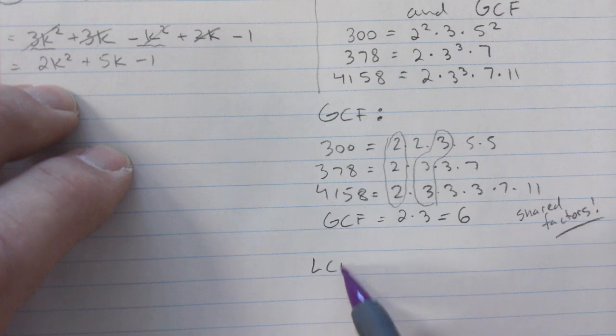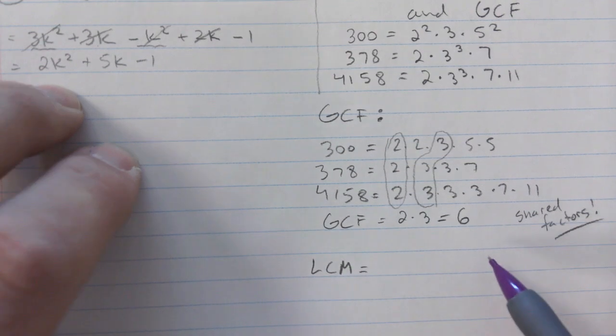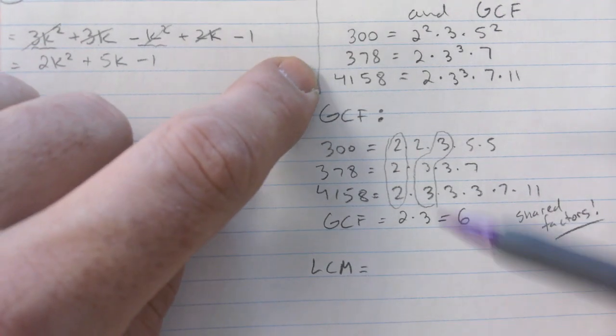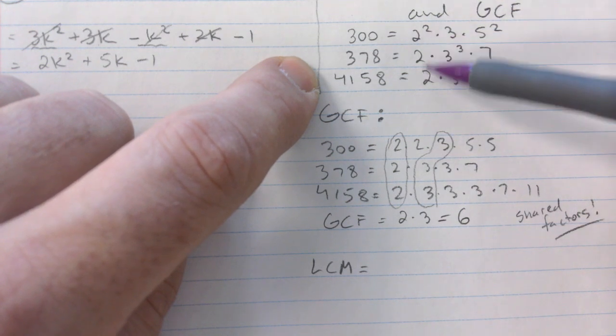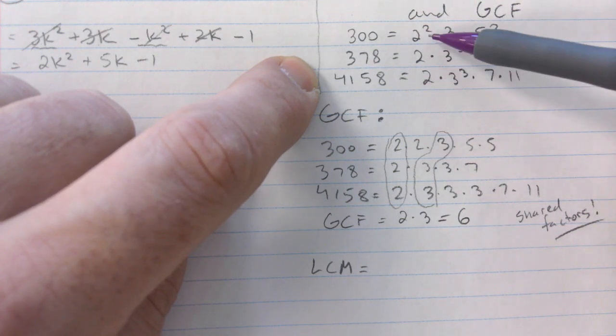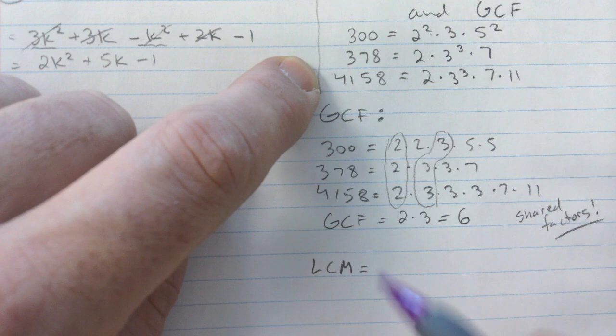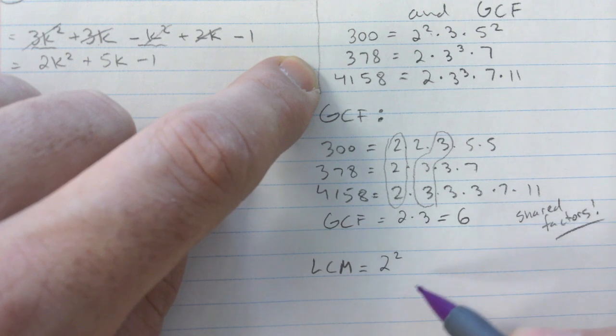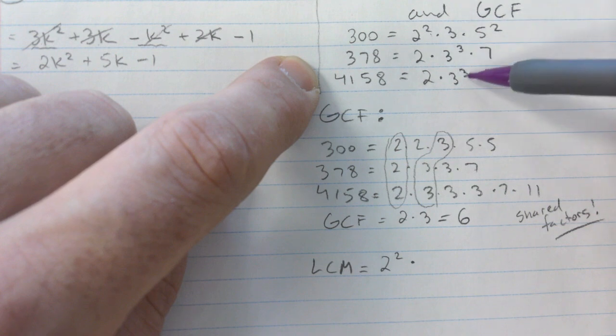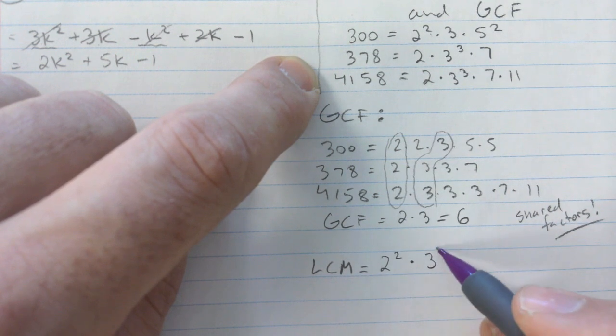And then the LCM is a contest. So there I go back to this one, right? So for the 2's, the highest power is 2 to the 2. For the 3's, the highest power is 3 to the power of 3.